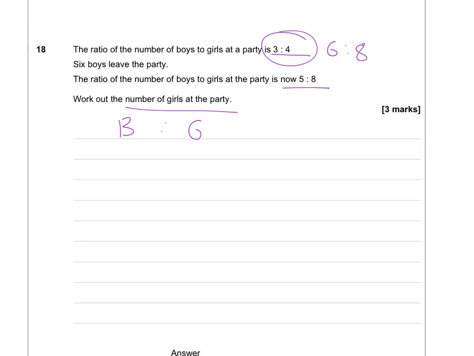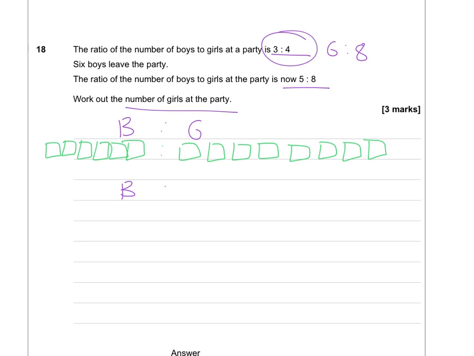So before the boys left, we had 1, 2, 3, 4, 5, 6 parts representing the boys, and 1, 2, 3, 4, 5, 6, 7, 8 representing the girls. Afterwards, the ratio is now 5 to 8. So we have 1, 2, 3, 4, and 5, and we have 1, 2, 3, 4, 5, 6, 7, 8.